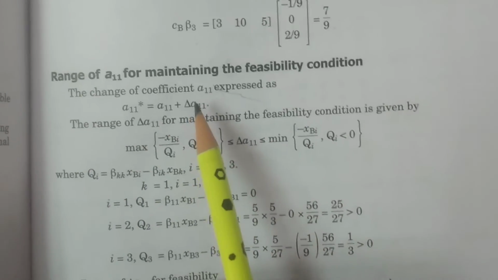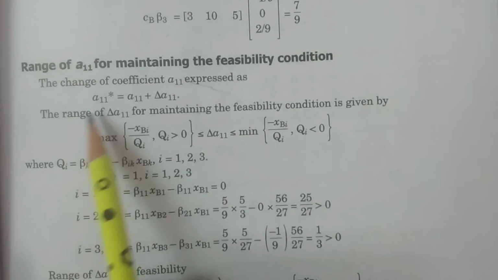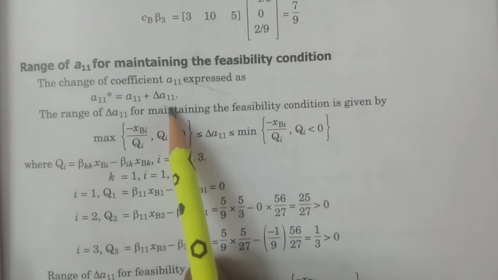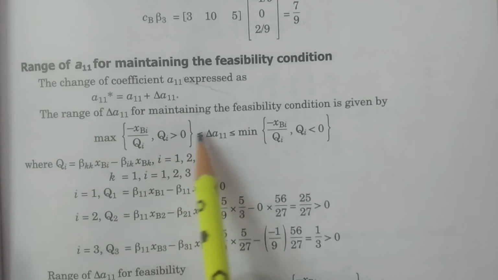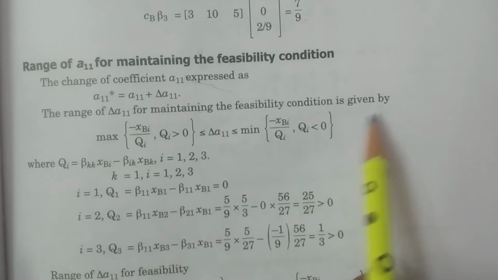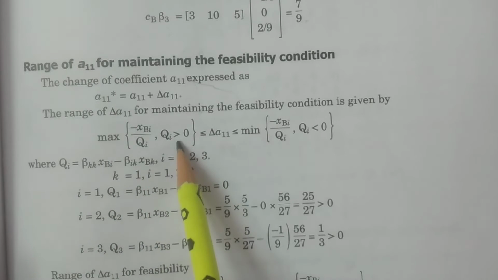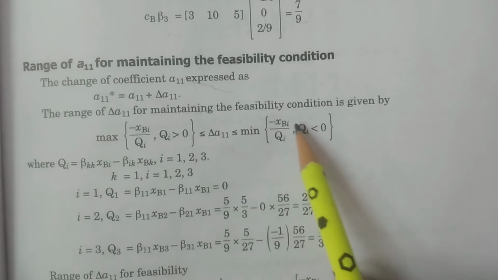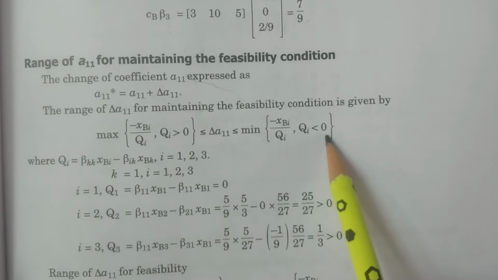So the change of coefficient A11 is going to be expressed in terms of A11 star is equal to A11 plus delta A11. That is our consideration, in which the formula will be for delta A11. The range of delta A11 for maintaining the feasibility condition is given by the maximum of minus xbi by qi, qi greater than 0, less than or equal to delta A11, less than or equal to minimum of minus xbi by qi, for qi less than 0.